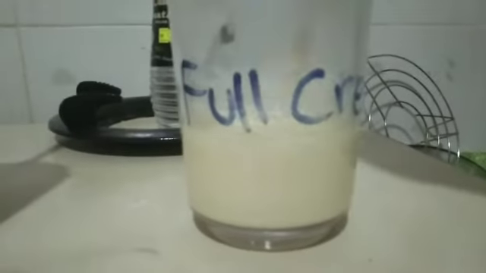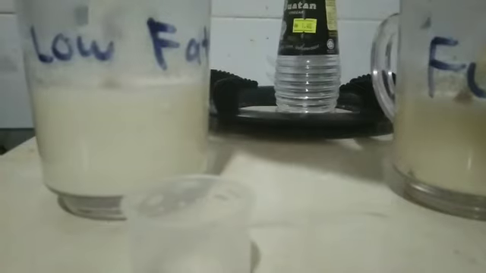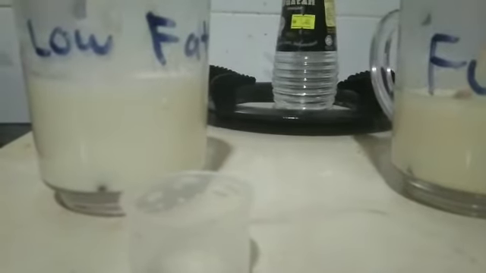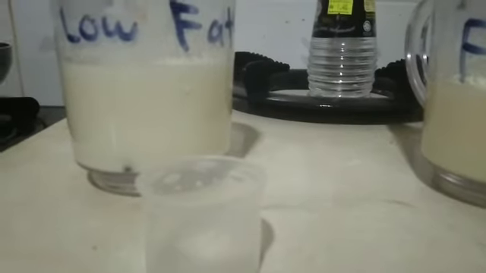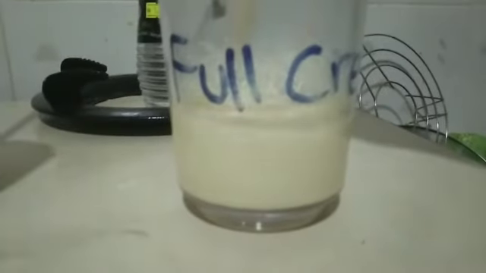Why does this happen? Because, as I said before, the hydrogen ions attract the casein charge. That's why we see the precipitate in the first place. So this is successful. Low fat has a tiny precipitate and full cream has a bit larger precipitate.